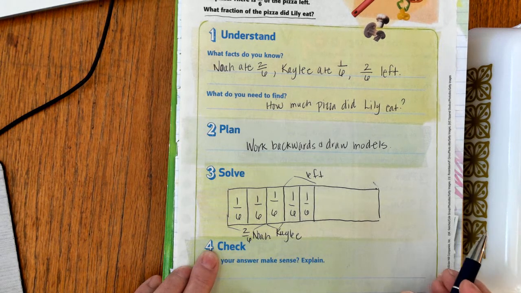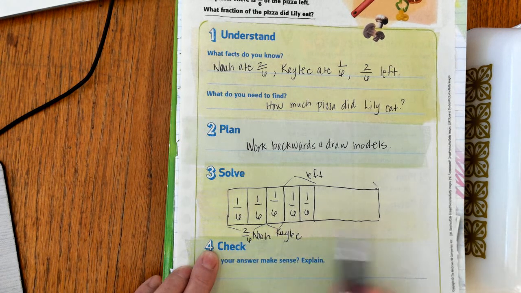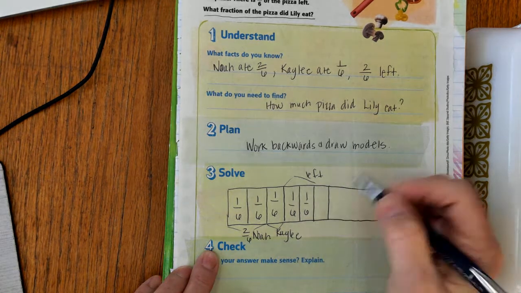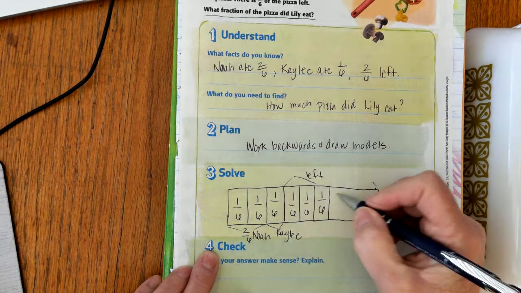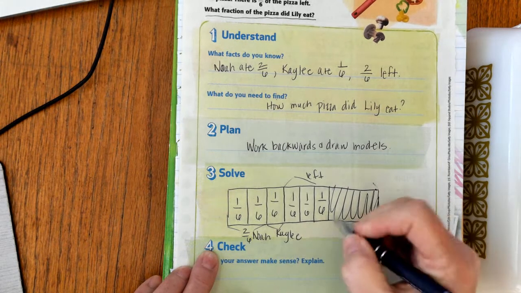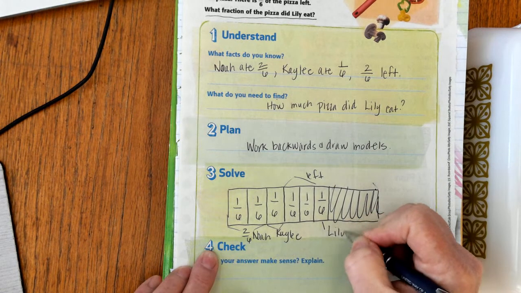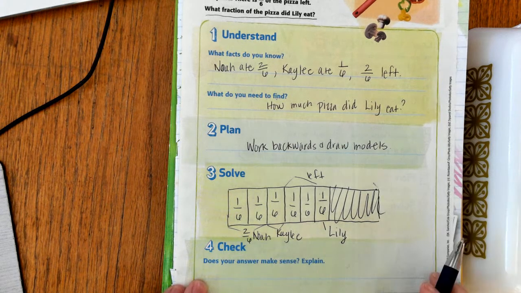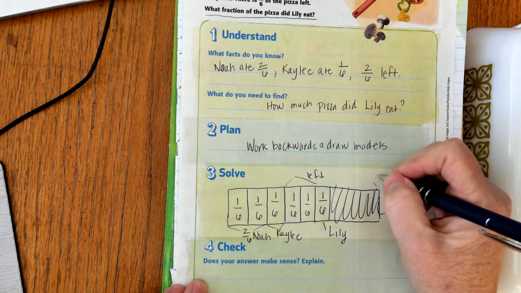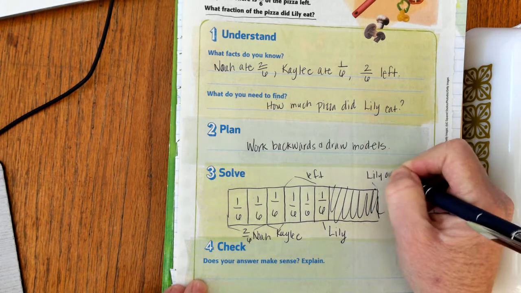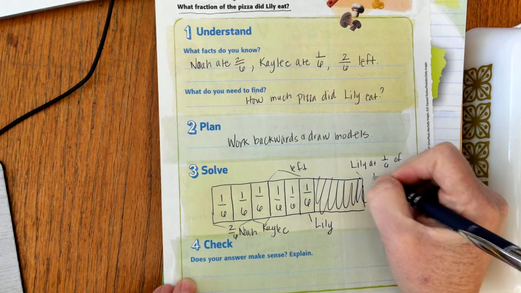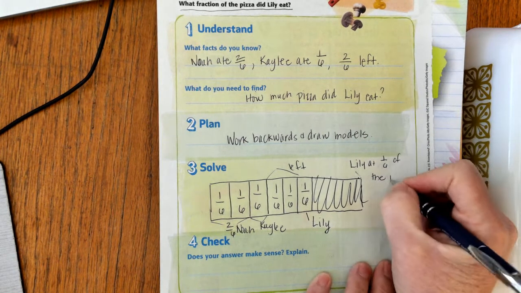So how much did Lily eat? 1, 2, 3, 4, 5. We know that Lily ate 1/6, because we have to have 6 total parts. Okay, so Lily ate 1/6 of the pizza.